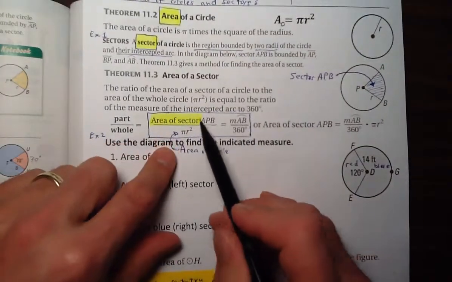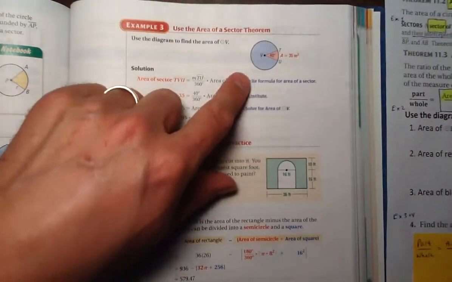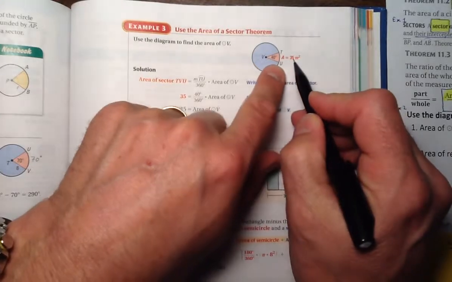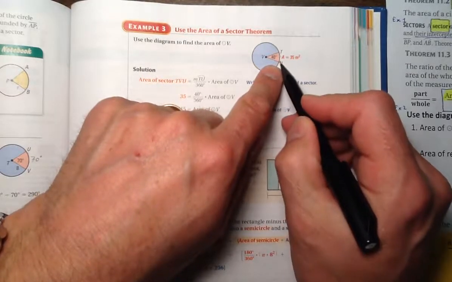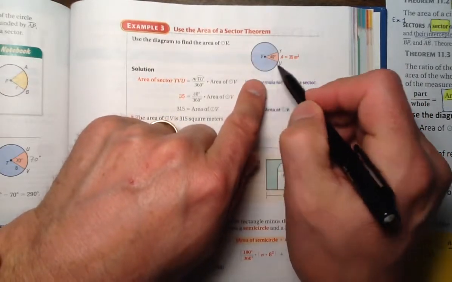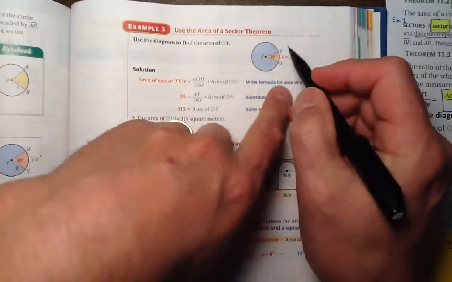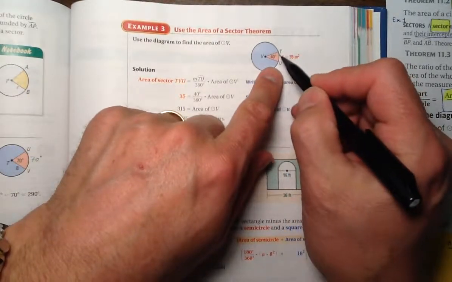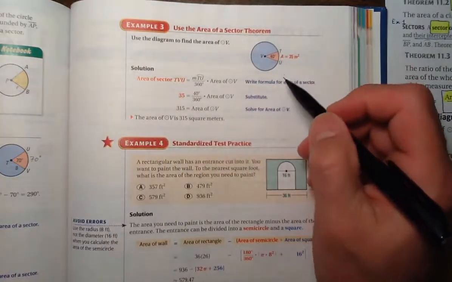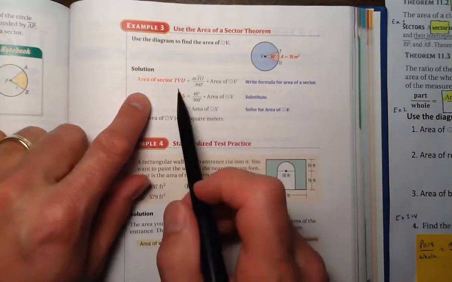What I would do is just go back to the proportion and say that the area of the sector, 35, over the measure of the, no, I would say the area of the whole, right? Part over whole equals the measure of the sector over the measure of the whole. That's one way to do it. I think that'd be simpler, and then cross multiply.